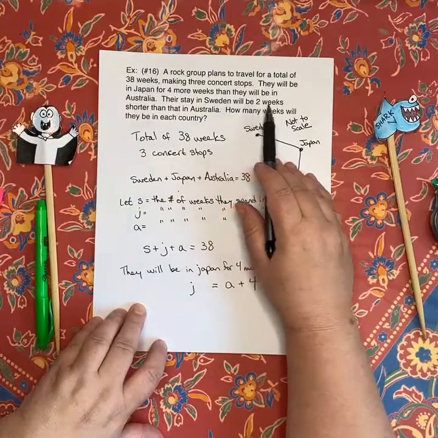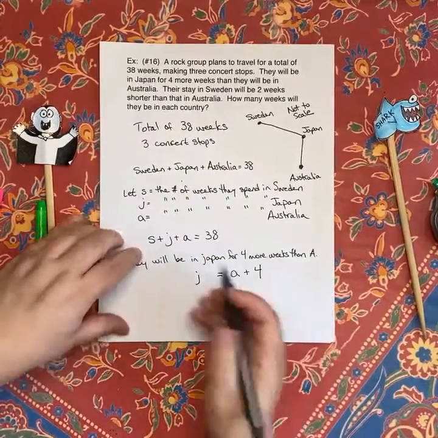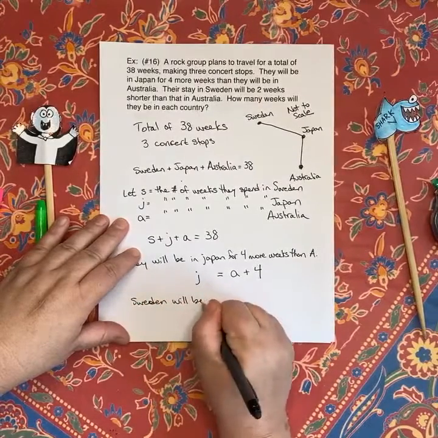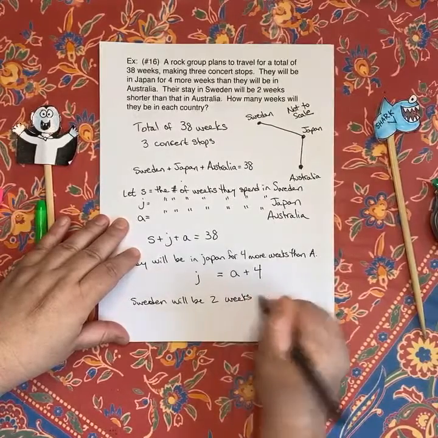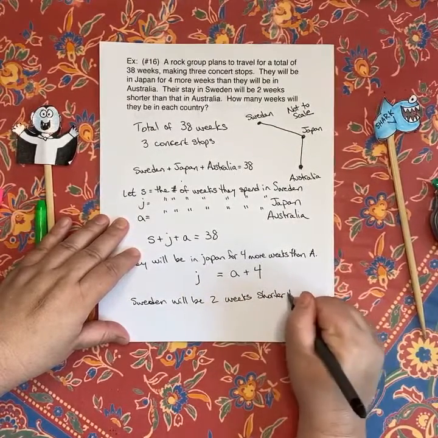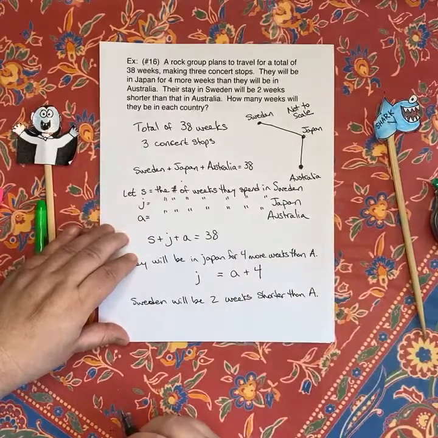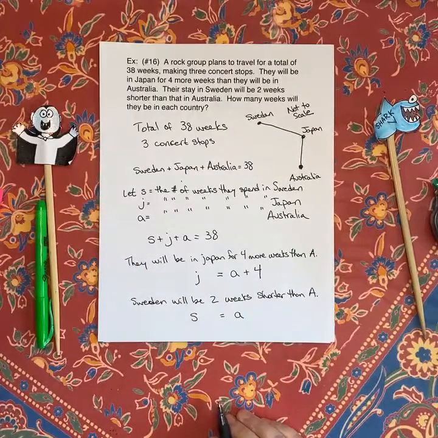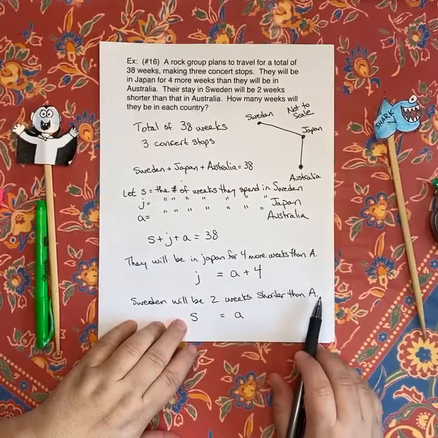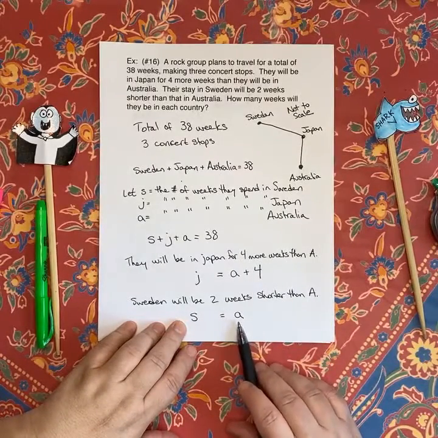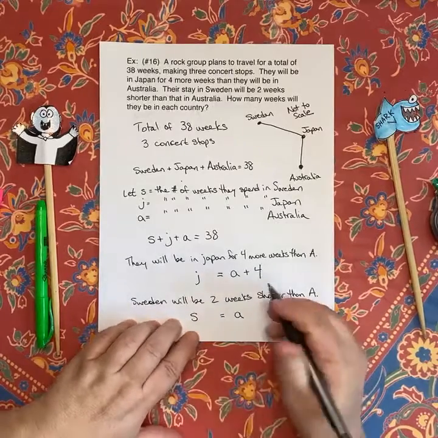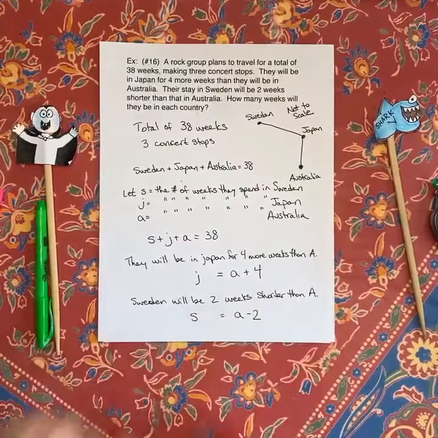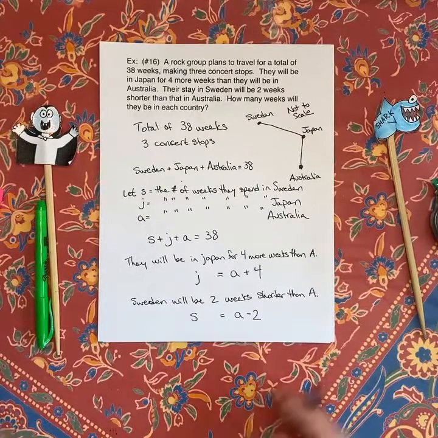Their stay in Sweden will be 2 weeks shorter than that in Australia. Sweden will be 2 weeks shorter than Australia. Okay, so I got Sweden on one side, I got Australia on the other, and then it's 2 weeks shorter than Australia. So Australia is bigger. So either I could put an extra 2 weeks over here, or I could say it's Australia minus 2 because it's 2 weeks shorter than Australia. Does that make sense?